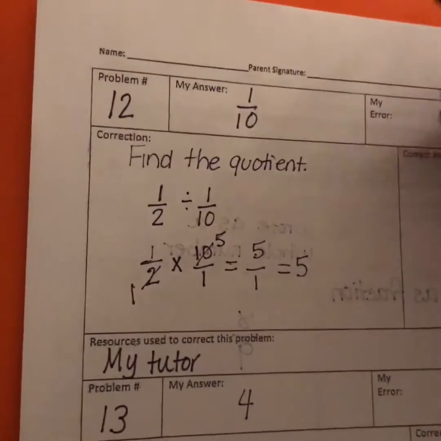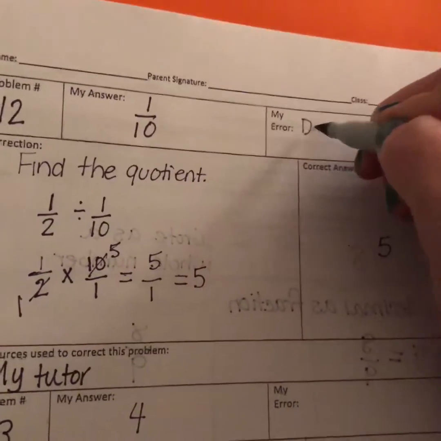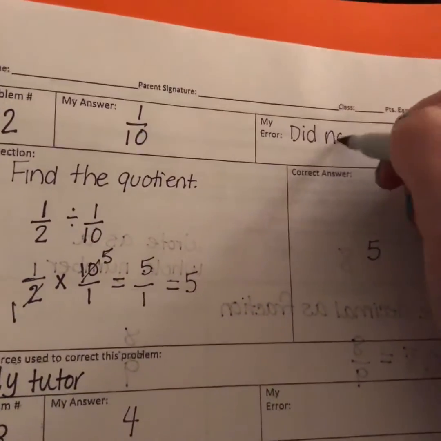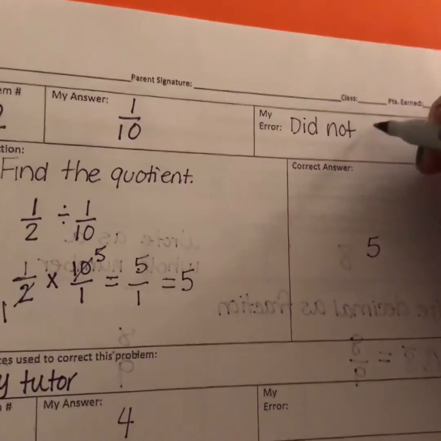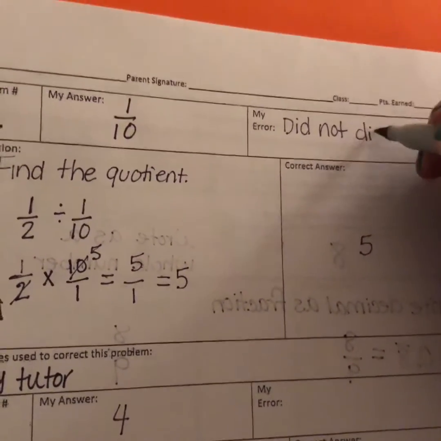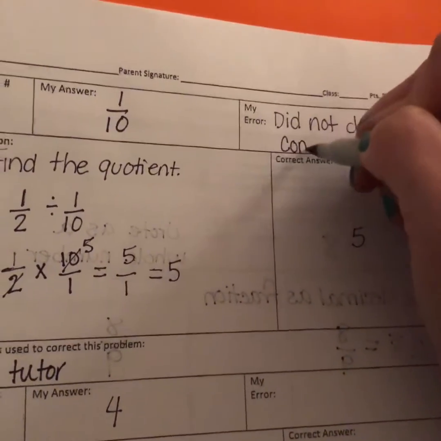And here we can say, let's say did not divide completely.